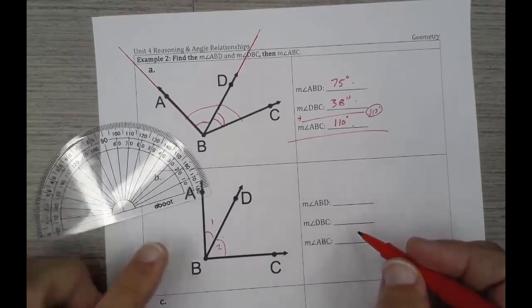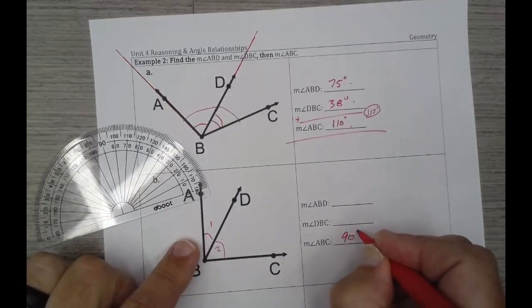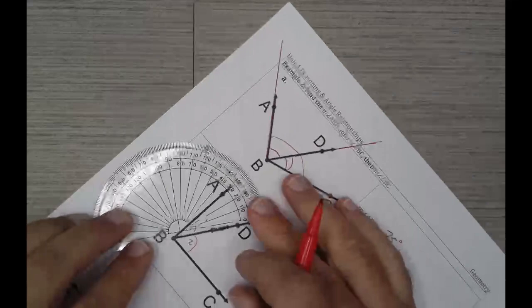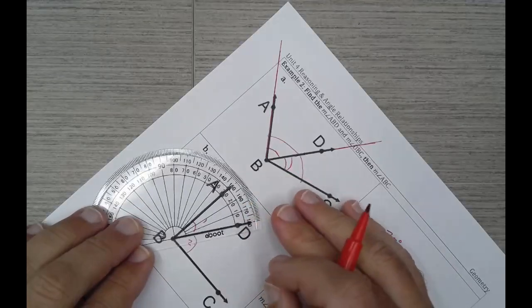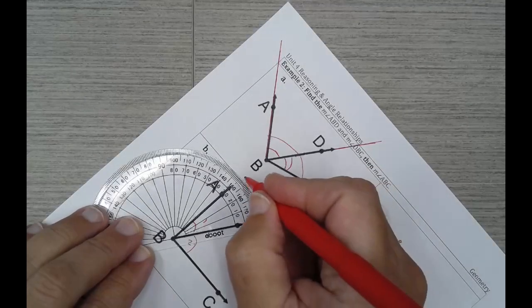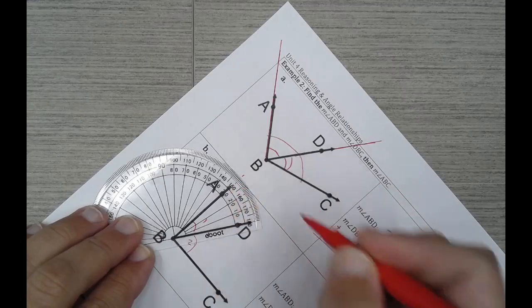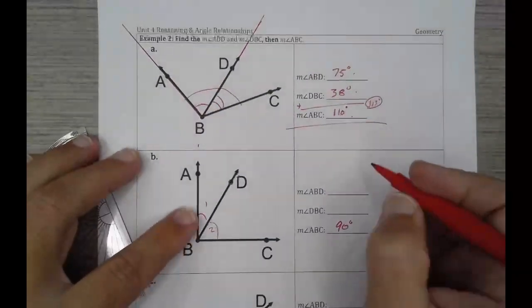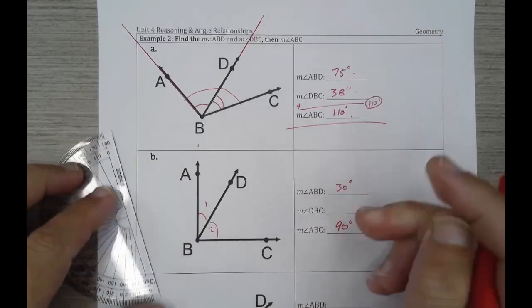Okay, so I did the big one on accident. That's what I was looking at. That looks like it's 90 degrees. All right, checking out this guy over here now. Looks like it's going right through there. So that looks like it's 30 degrees. A, B, D, 30 degrees.